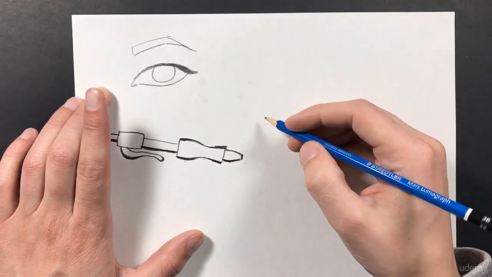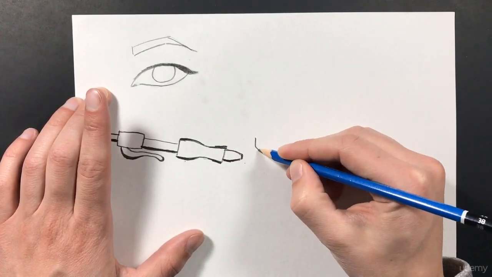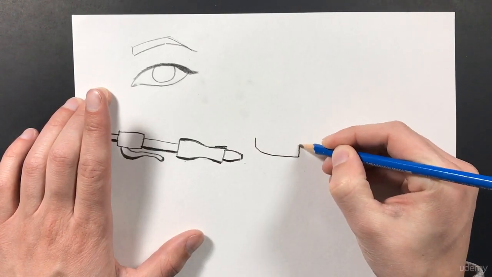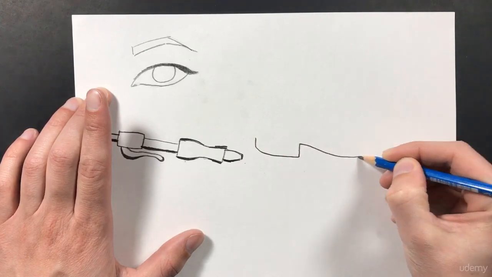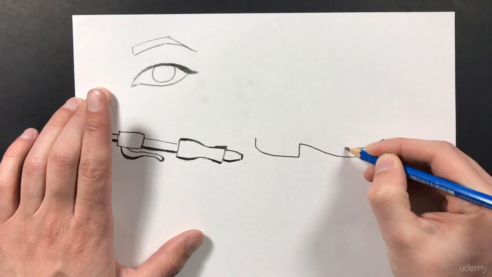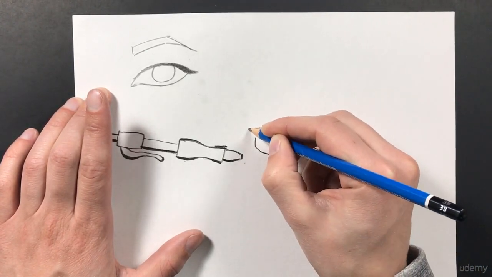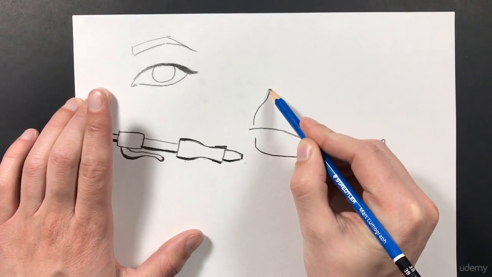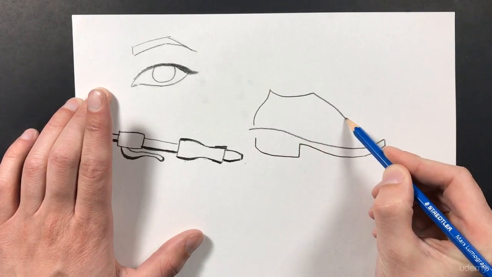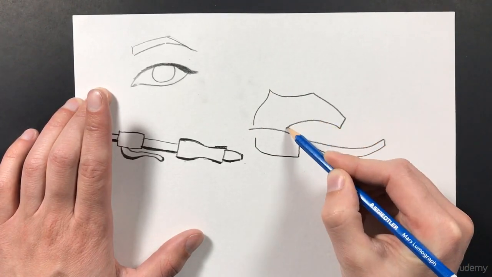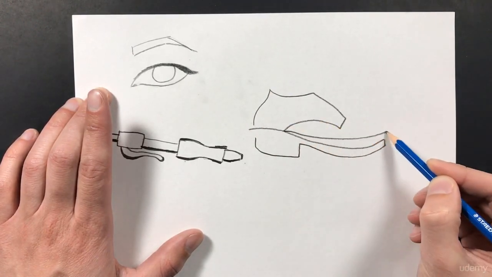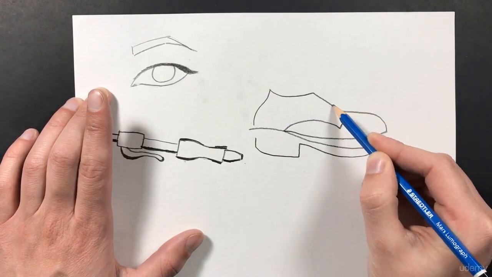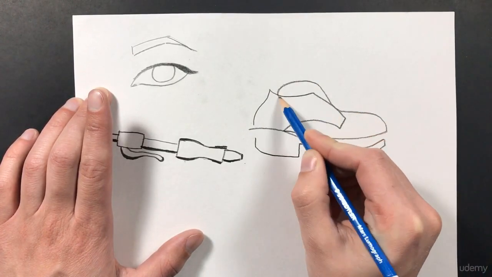So I'm first going to start with this bottom area, and like I said, I'm not looking at my drawing at all. I'm only looking at the boot, and this is going to allow me to really study those contour lines, but it's also probably going to make my drawing look pretty sloppy since I can't see what I'm doing, but I'm just trying to create those contour lines. And even better practice is to do it in one continuous line without changing at all. So I won't lift my pencil up at all.